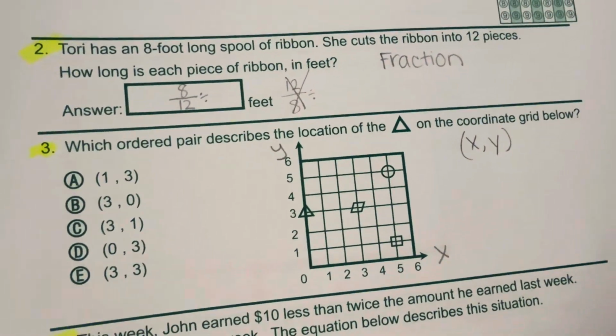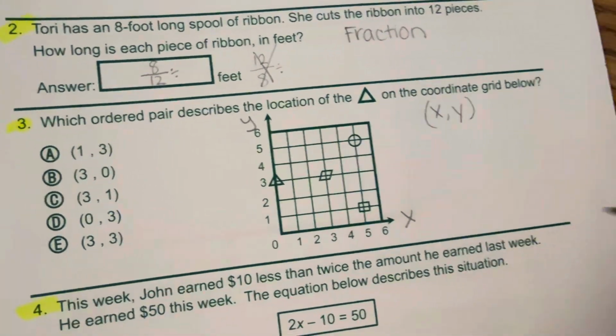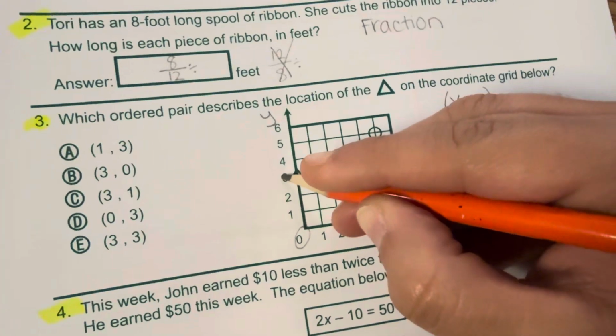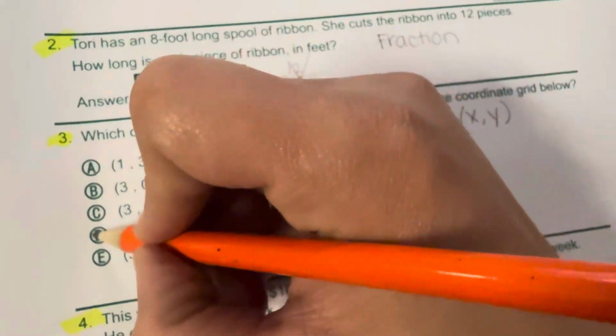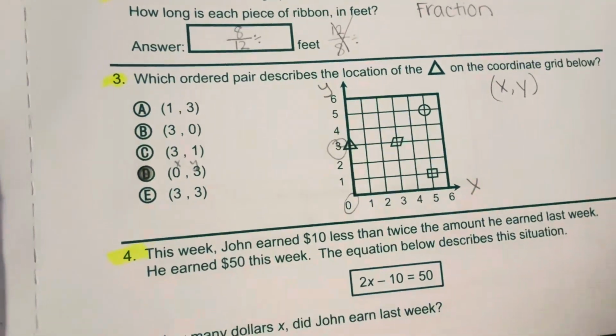3 wants to know what ordered pair would describe the location of the triangle. X is first, Y is second. You drag it down, I'm at 0. Drag it over, I'm at 3. So I have 0, 3. X is first, Y is second.